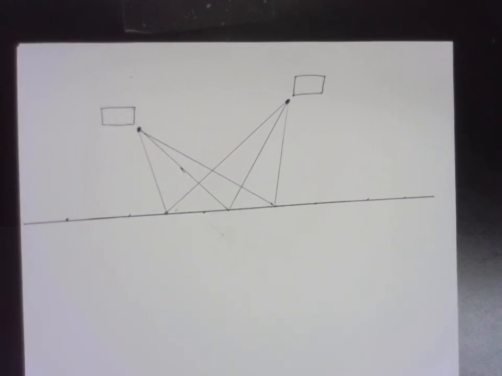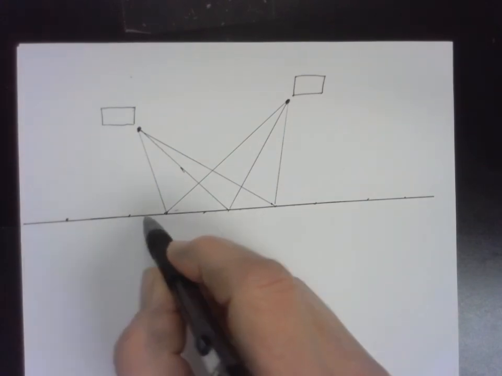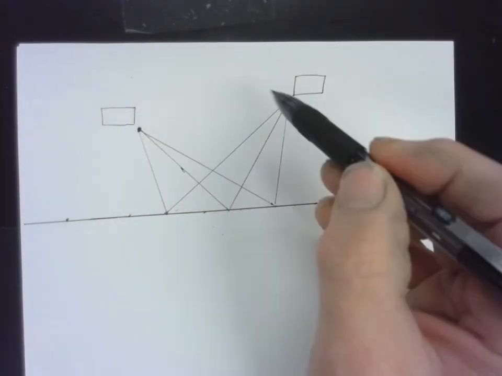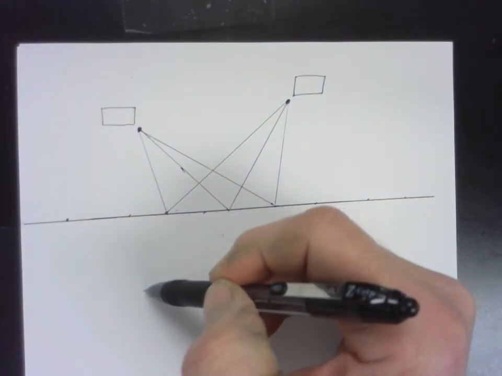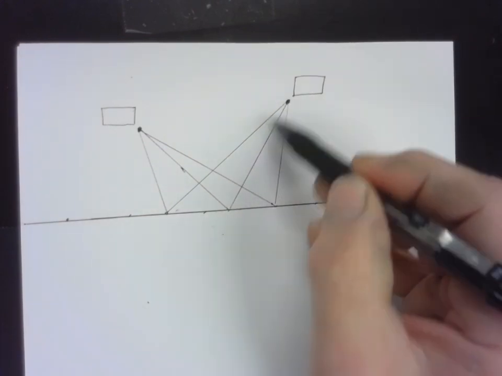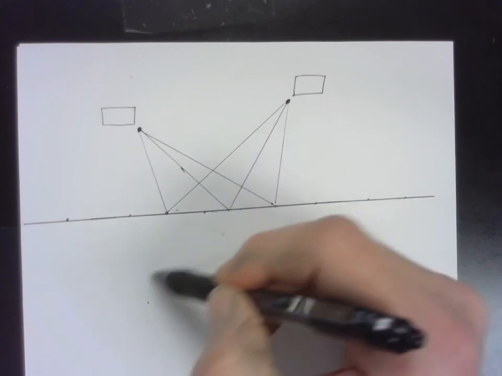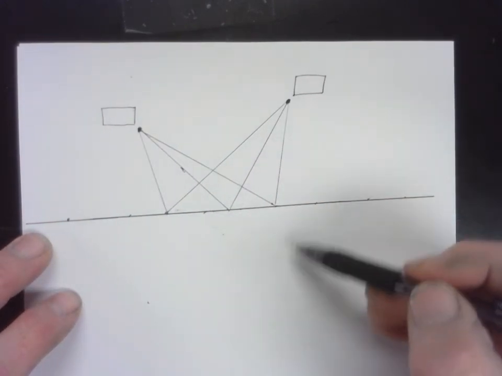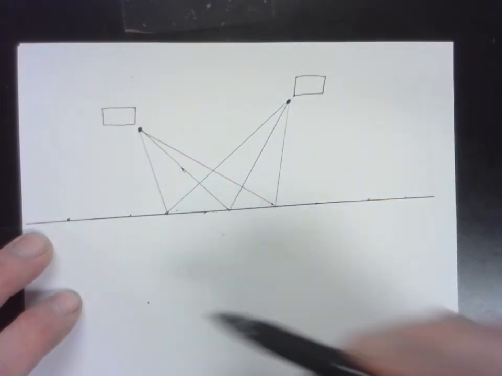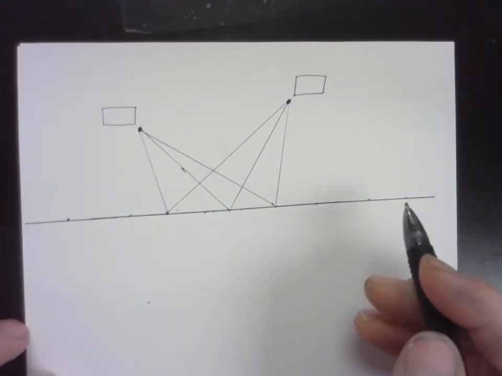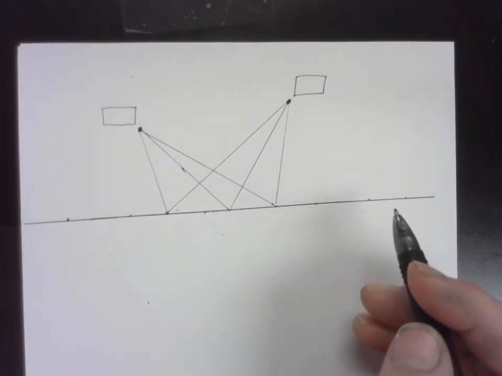So what we want to do to find the minimum distance, to locate where we want to put that pole, is reflect one of these points across the line, and then connect it to the other point, and that's going to give us our line. Now, it doesn't matter which one you do. We can reflect either point across. I'm not going to fold it over. I'm going to show you a little construction.